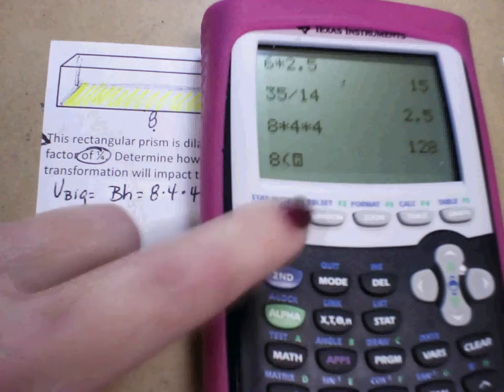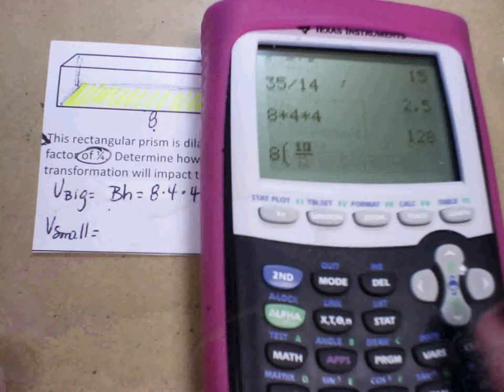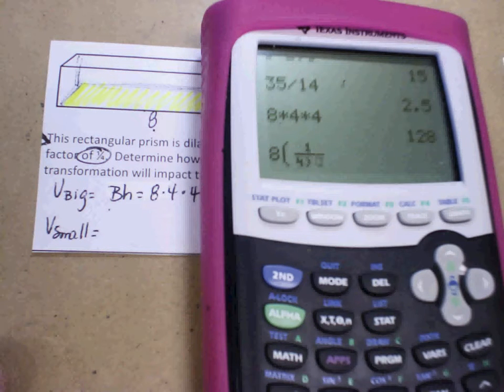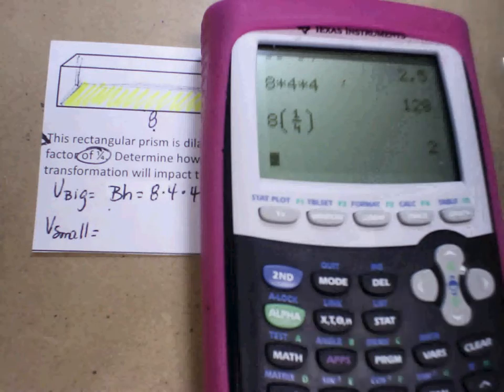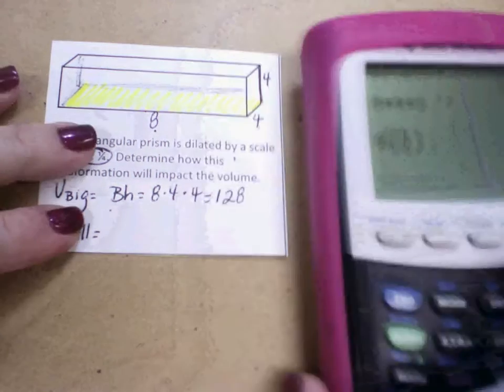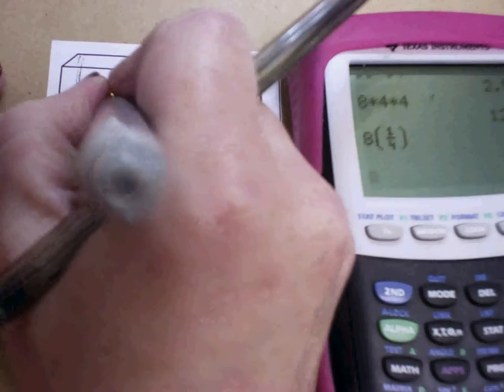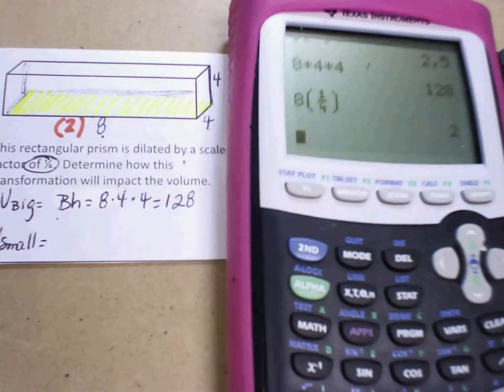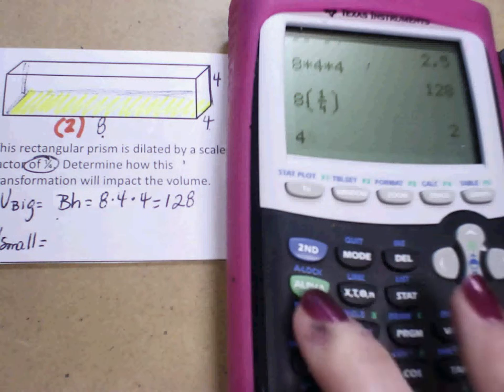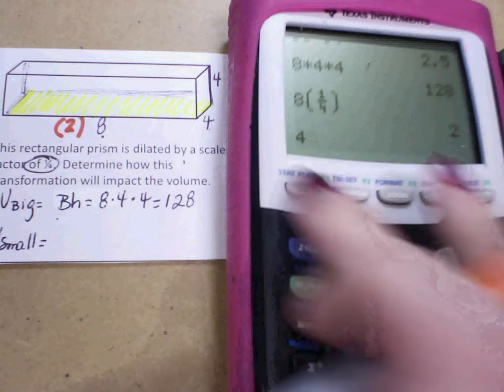All right. Now what about the volume of the small one? The small one is a scale factor of 1/4. So instead of 8, how much is it? 8 times 1/4. How much is that? 2. Do you see it? So now instead of 8, it will be 2.